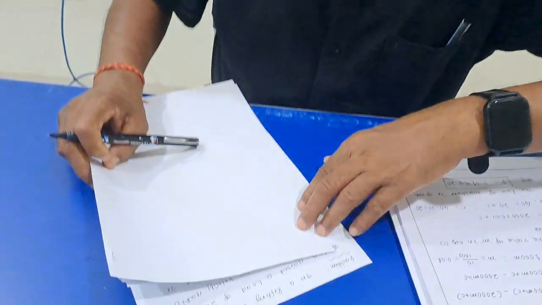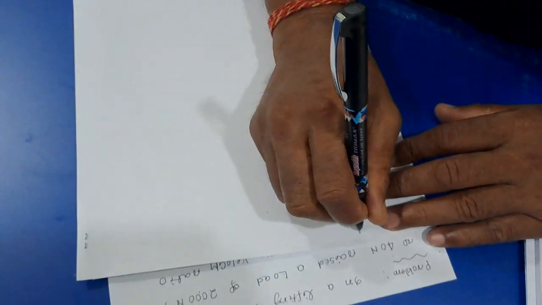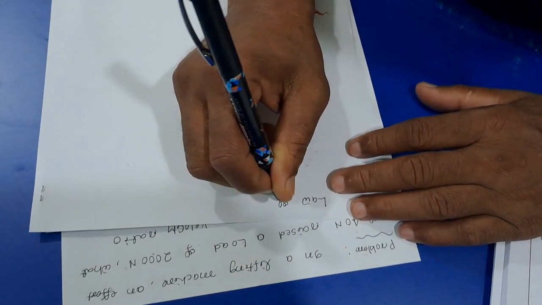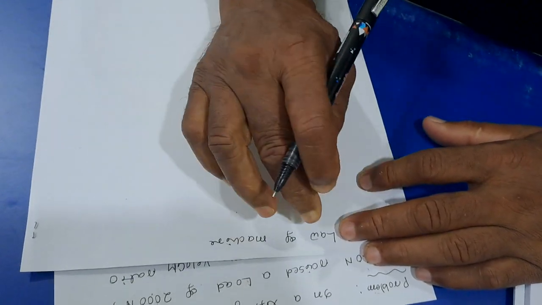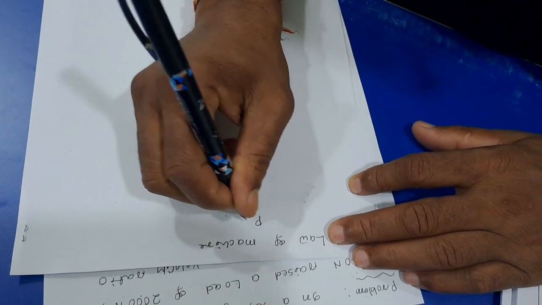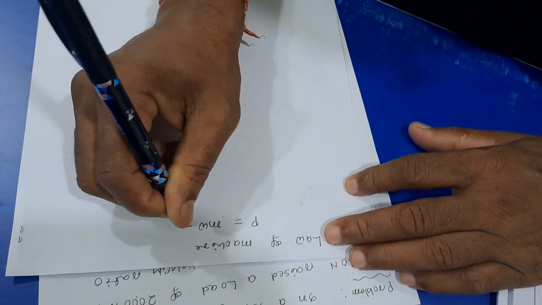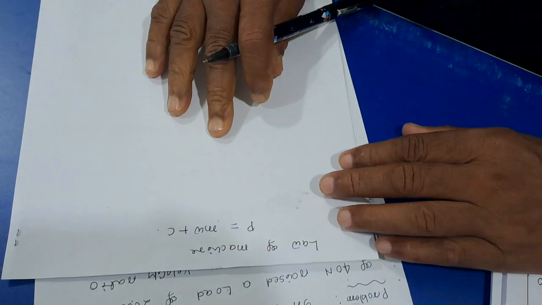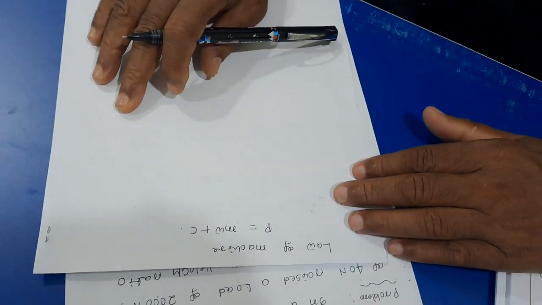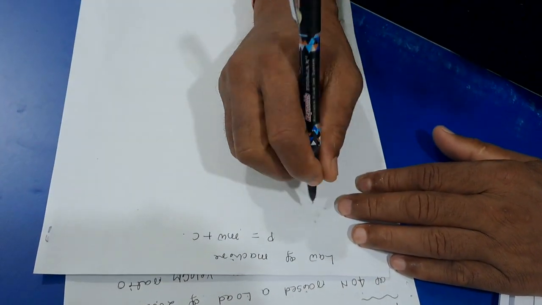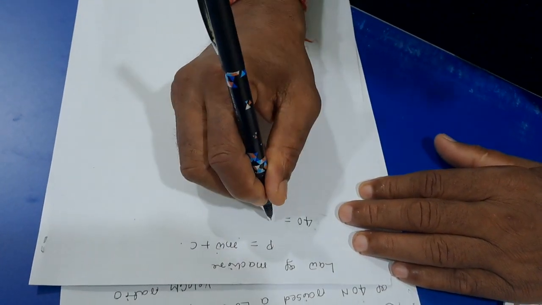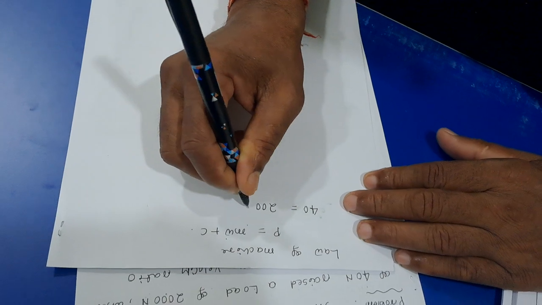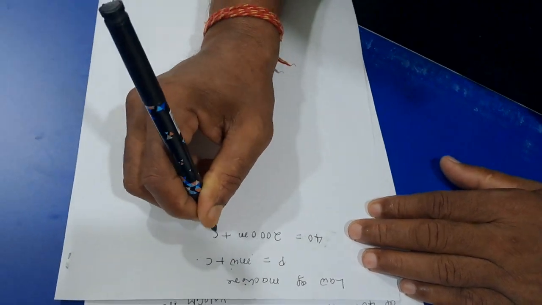You know that the law of machine is given by the formula P is equal to mW plus c. According to the question, P1 is equal to 40, W is equal to 2000, so 40 is equal to 2000 m plus c. This is equation 1.